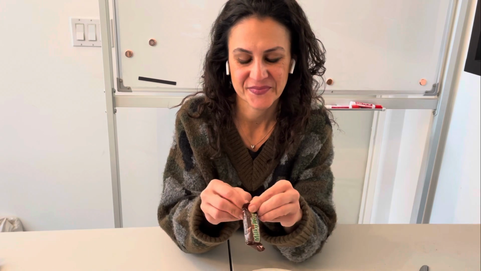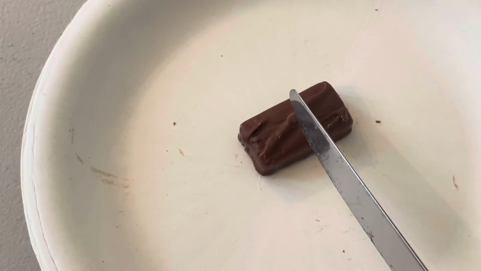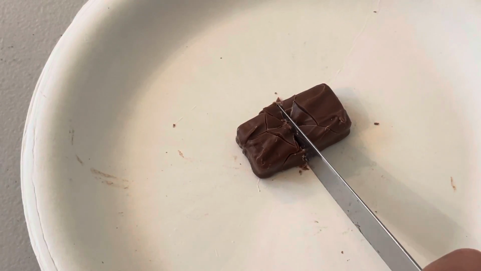Your version now. Now it's time for you to make your own model of the Earth's layers. From your enrichment bag, you will take one Milky Way bar out, not meant to be eaten. Go ahead, unwrap it. And you can place it on a paper plate or a paper napkin. Using a knife, we are going to just cut it down the middle. We'll take a closer look both at the top and the inside.